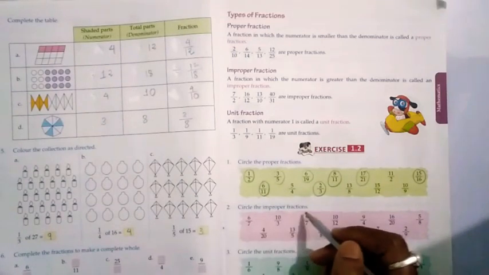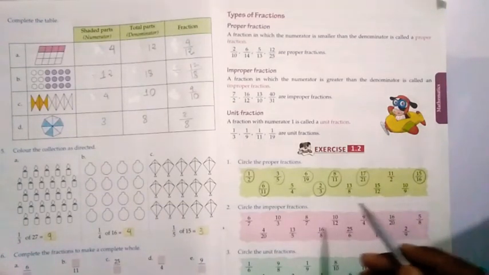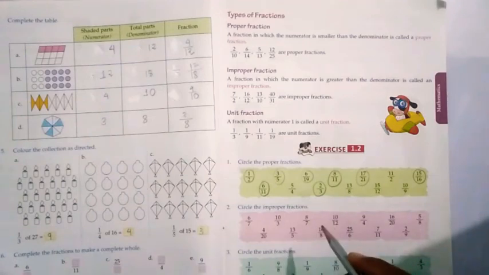Then circle the improper fractions. Just now I gave the definition: in an improper fraction, the denominator should be smaller than the numerator.